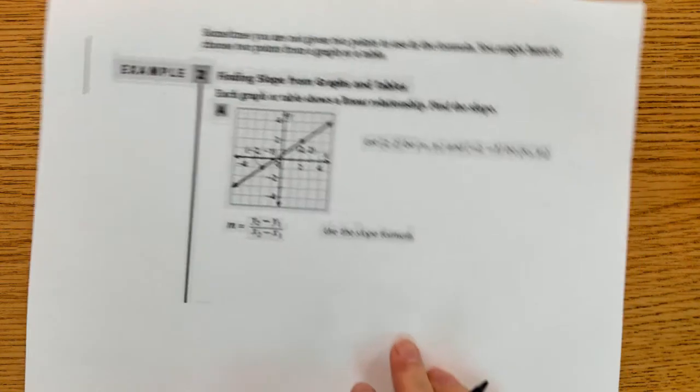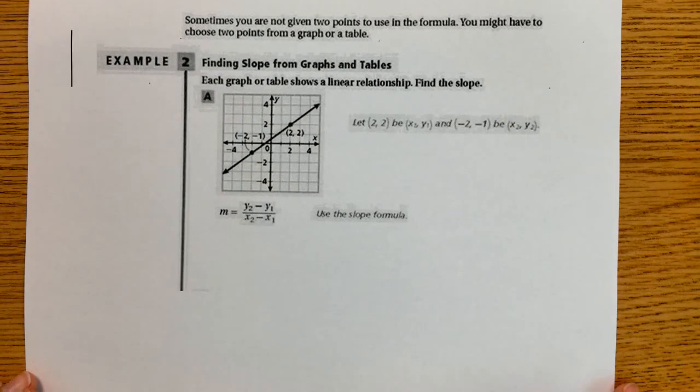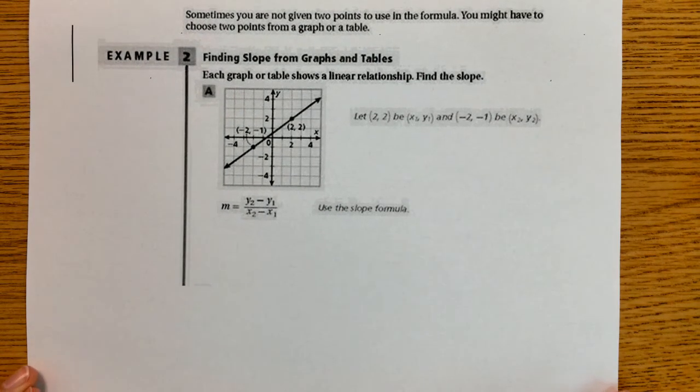Now we're going to look at example 2. Sometimes you are not given 2 points to use in the formula. You might have to choose 2 points from a graph or table. So example 2 is on finding slope from graphs and tables. Each graph or table shows a linear relationship, and we need to find the slope.